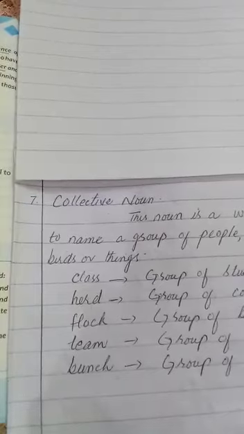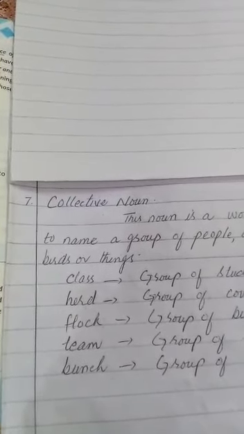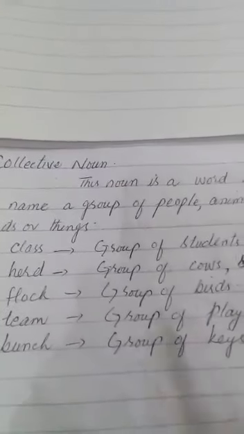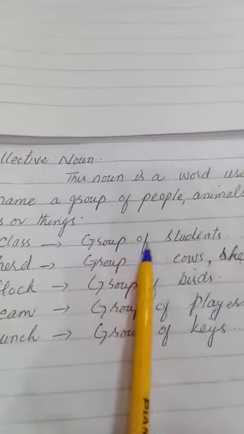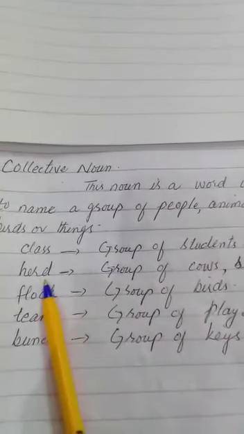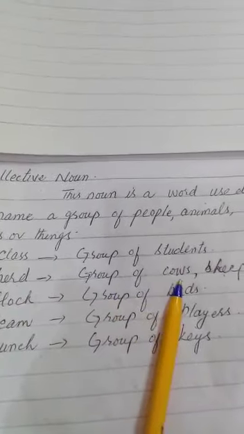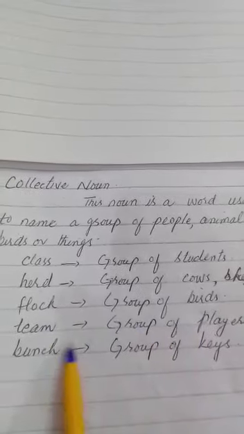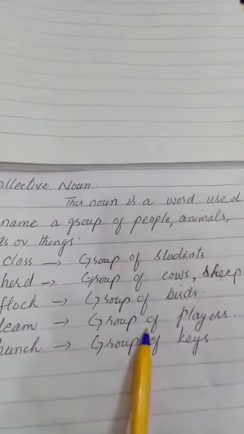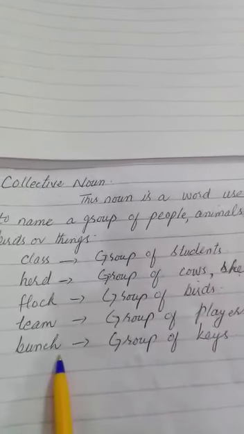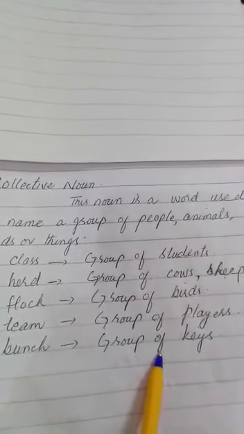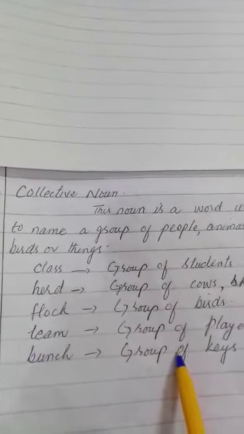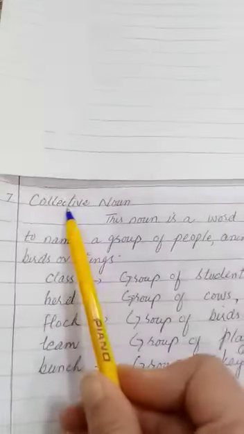But when we apply this word in our conversation or in our writing, we mean a group of something. For example, class is a single word, but it means a group of students. Herd is a single word, but it means a group of cows or sheep. Flock is a single word, but it means a group of birds. Team is a single word, but it means a group of players or horses. Bunch is a single word, but it means a group of geese. So single words, when having the sense of a group, are called collective nouns.